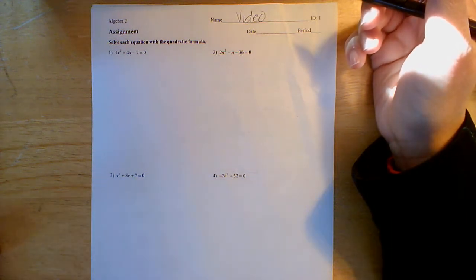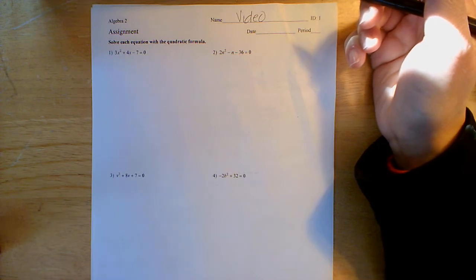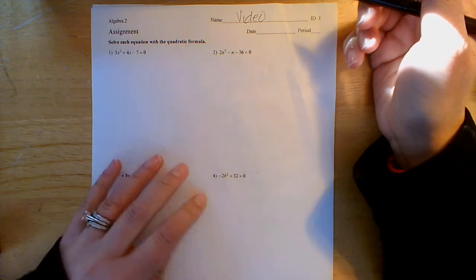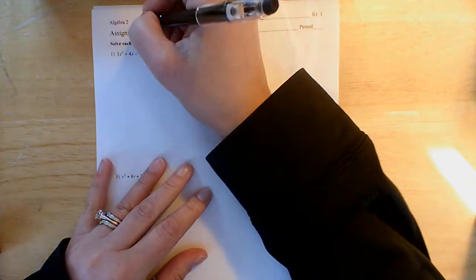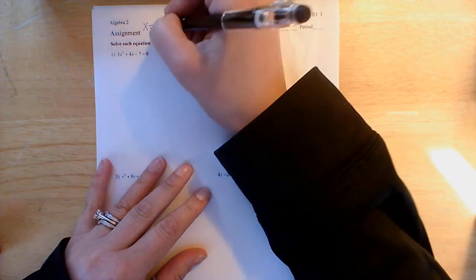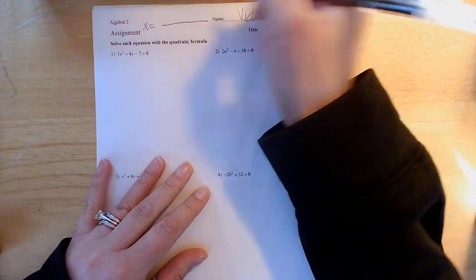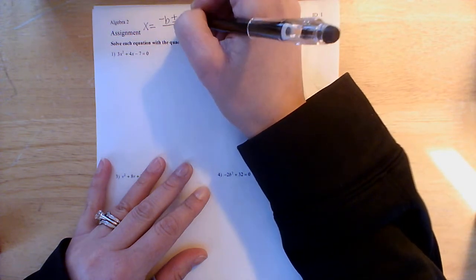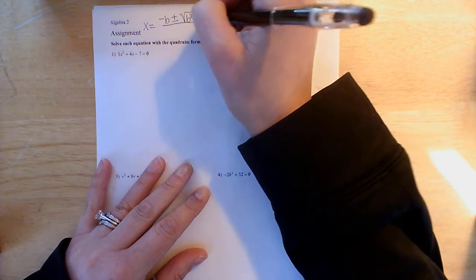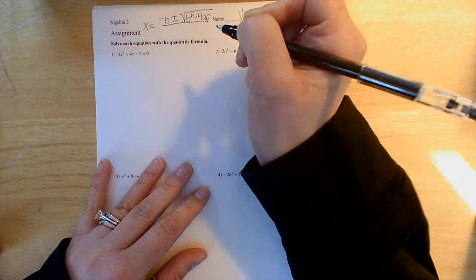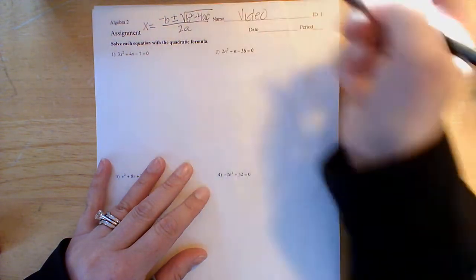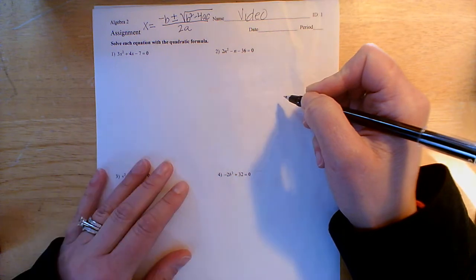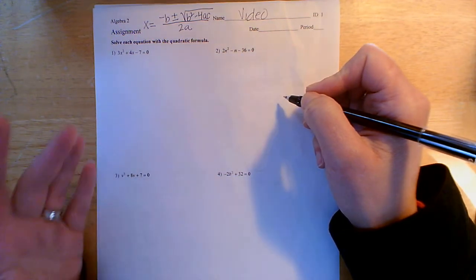Today we are going to be learning about how to use the quadratic formula. Now let's go through what the quadratic formula's actual formula is. X equals negative b plus or minus the square root of b squared minus 4 times a times c, all divided by 2a.